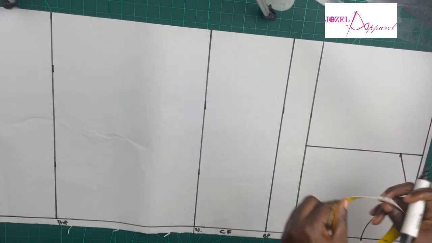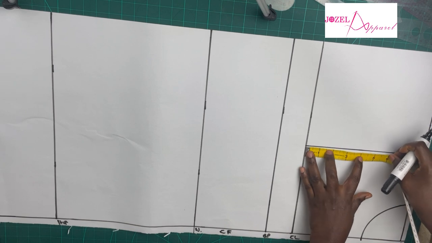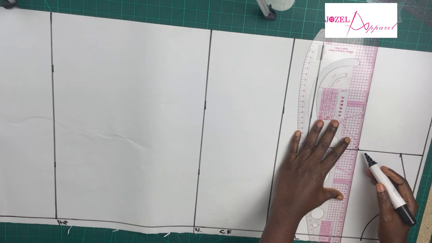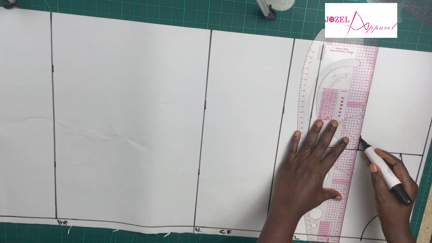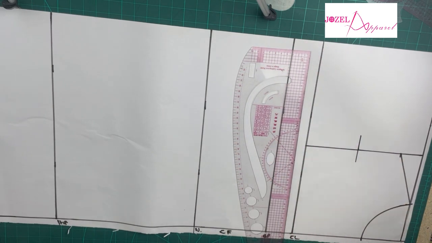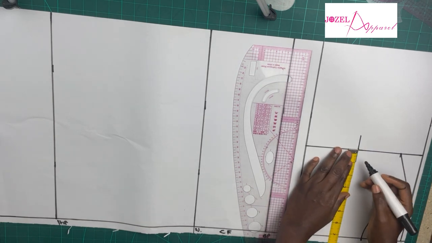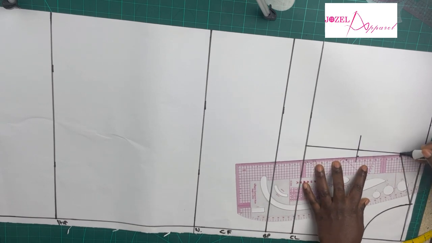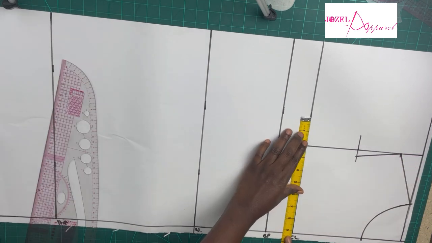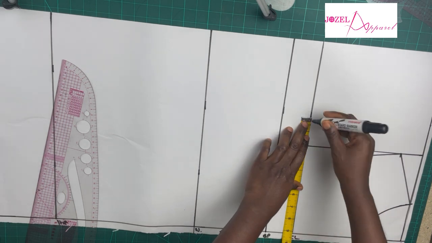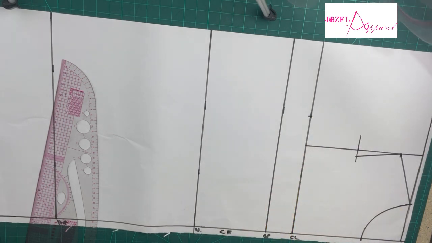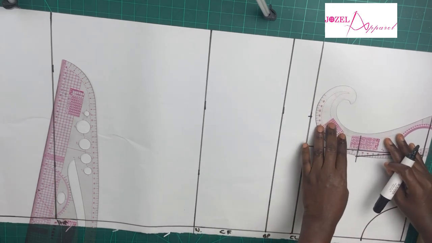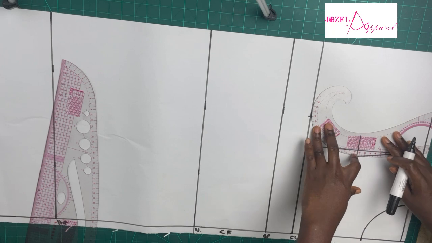Then I'm going to input 3.75 inches like we did for the back, mark it on this line, draw a reference line across, and then go in by half an inch, mark and connect it to my shoulder tip. Then on the chest line, I'm going to input a quarter of my bust measurement of 9.25 inches like we did for the back, and then I'm going to draw my armhole curve this way.